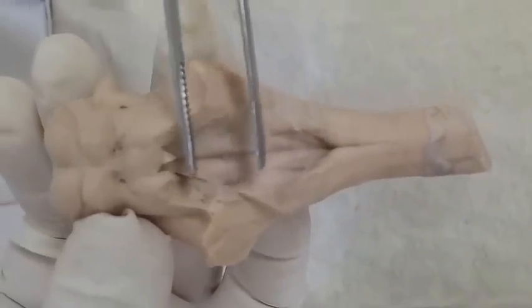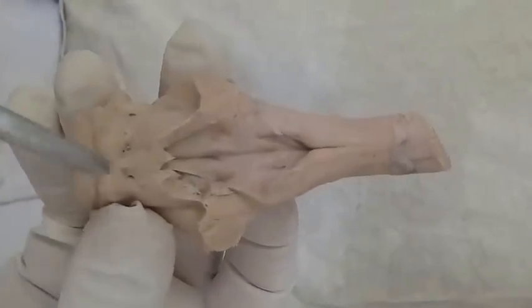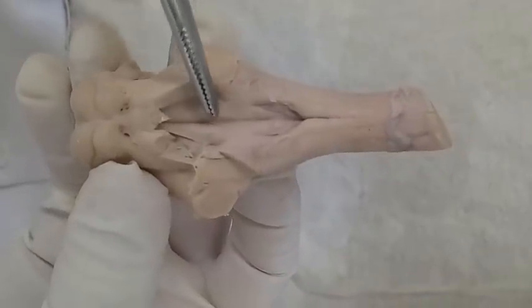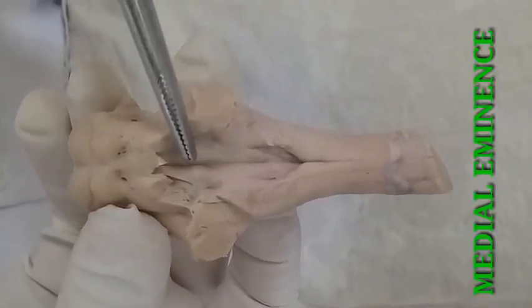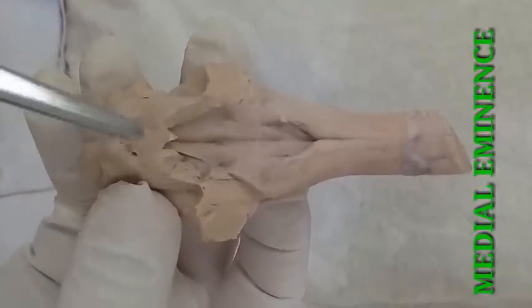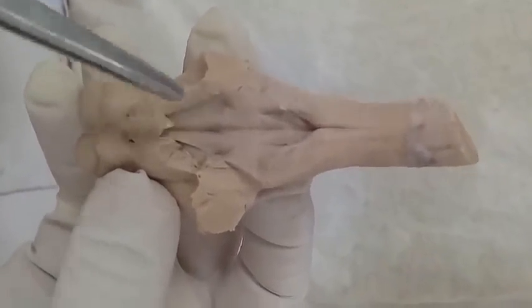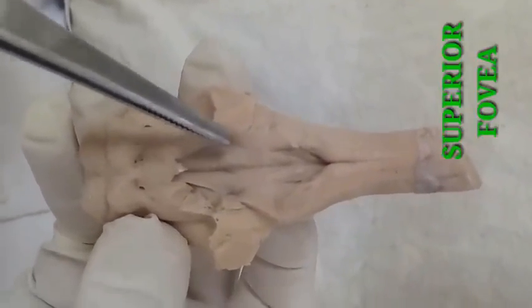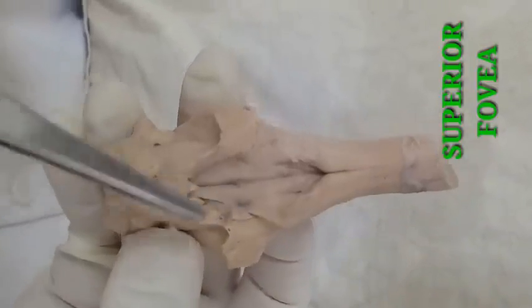When we see the upper part of the floor, on each side of median sulcus, we see longitudinal elevation. This is medial eminence. Lateral to medial eminence, we can see again a depressed point. This is the superior fovea.